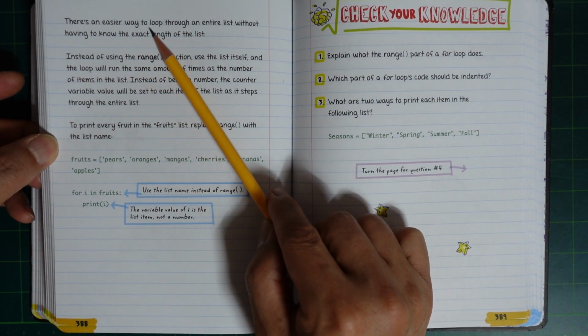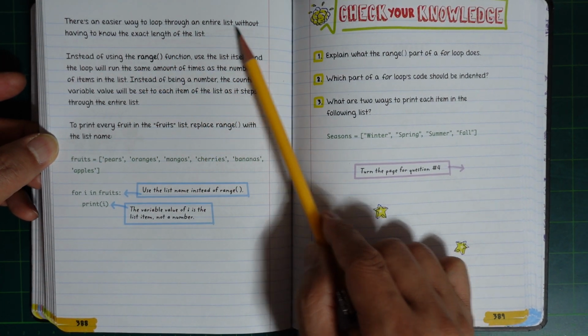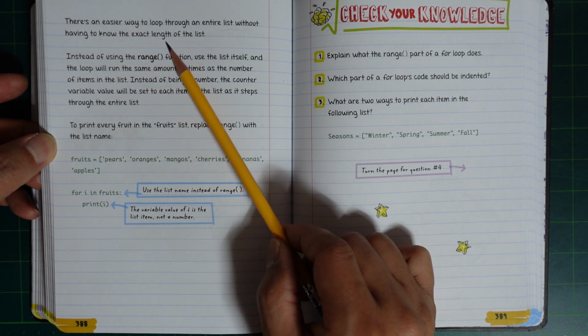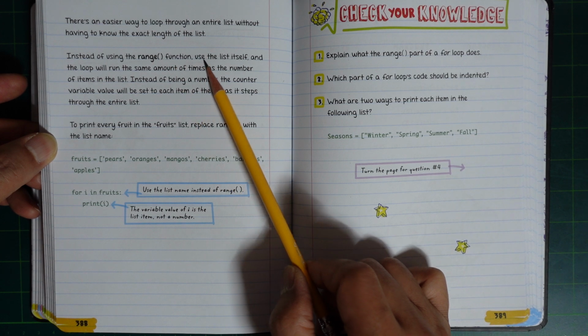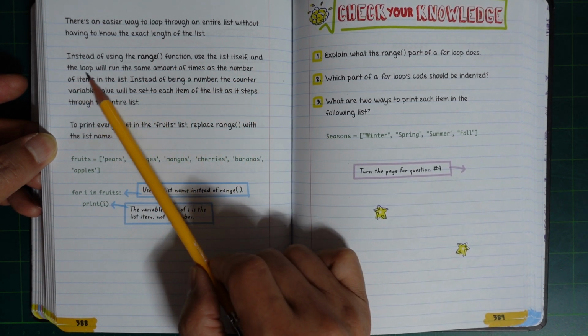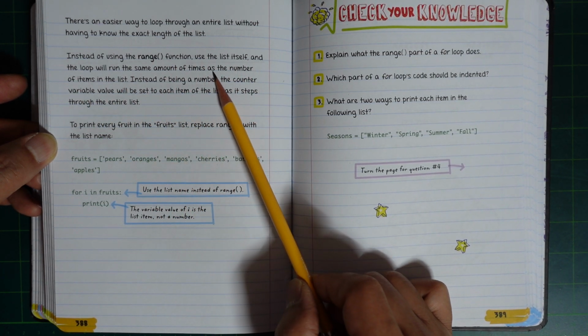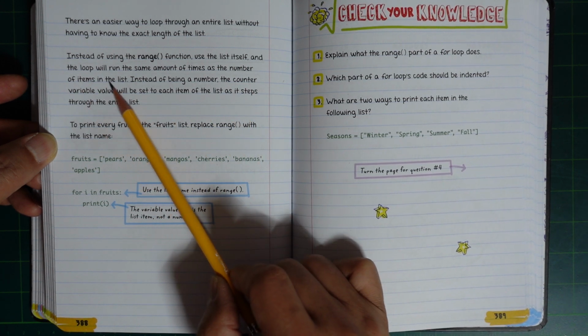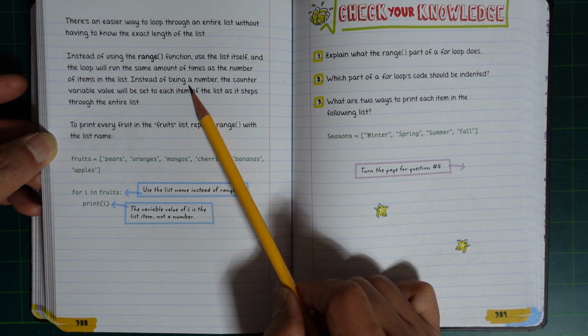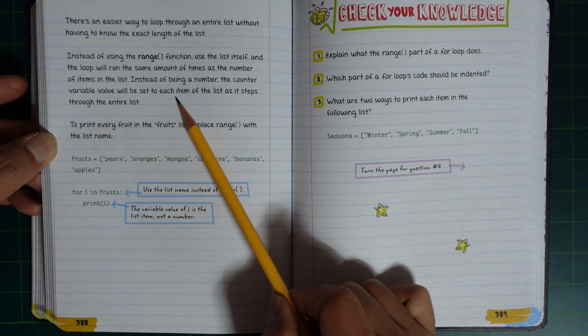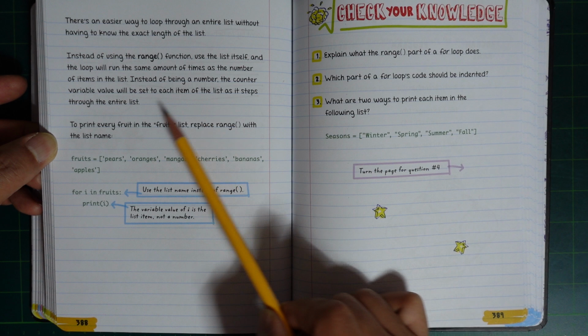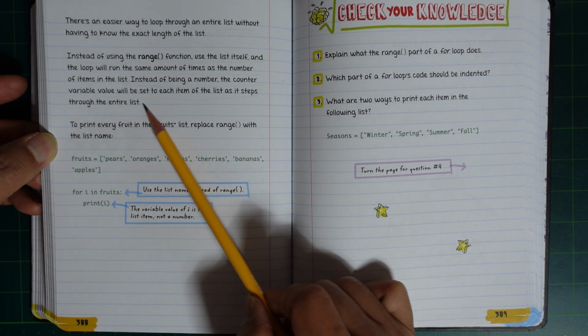There's an easier way to loop through an entire list without having to know the exact length of the list. Instead of using the range function, use the list itself, and the loop will run the same number of times as the number of items in the list. Instead of being a number, the count variable value will be set to each item of the list as it steps through the entire list.